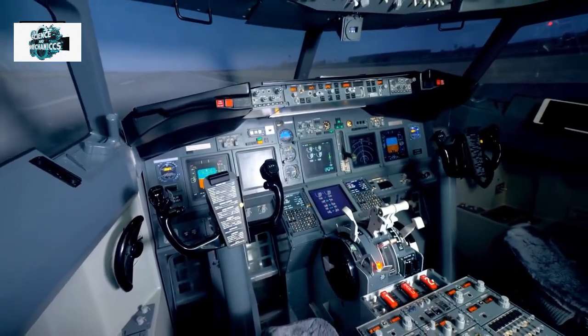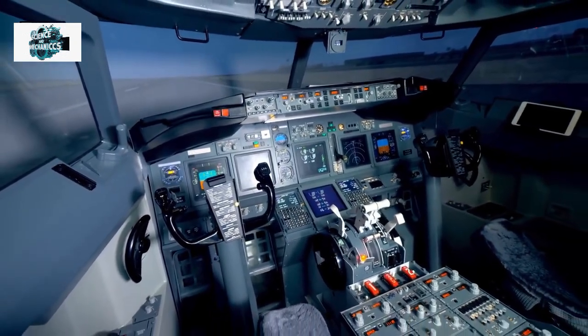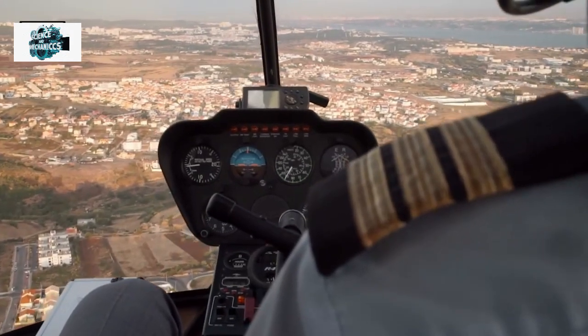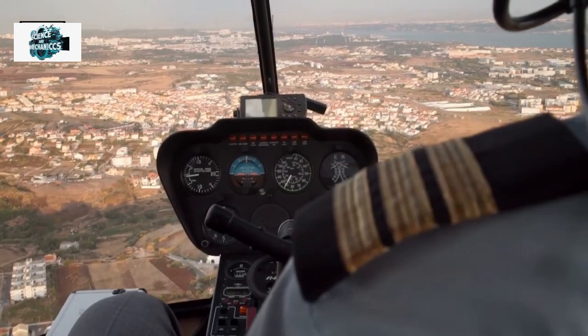In conclusion, we hope that you have enjoyed learning about how modern airplanes fly. From the four forces of flight to the complex systems that control an aircraft, there is a lot that goes into making flight possible.